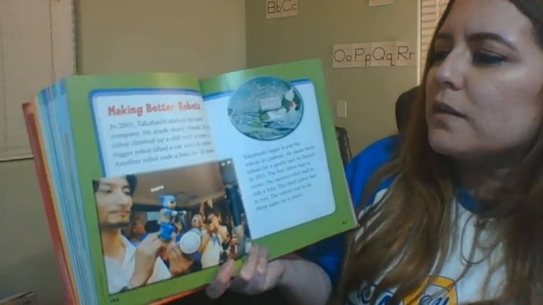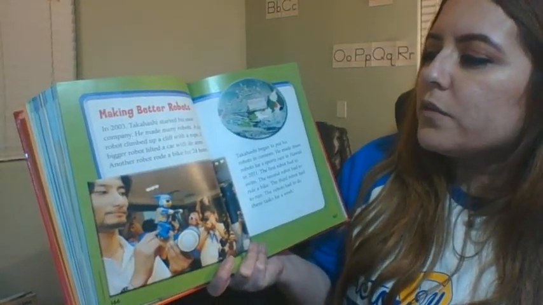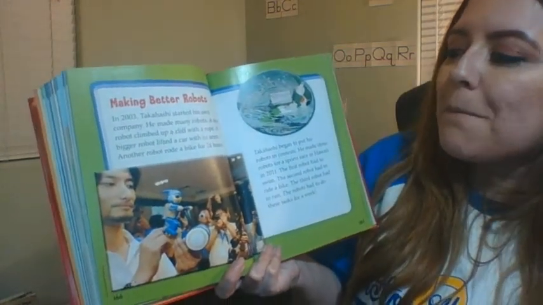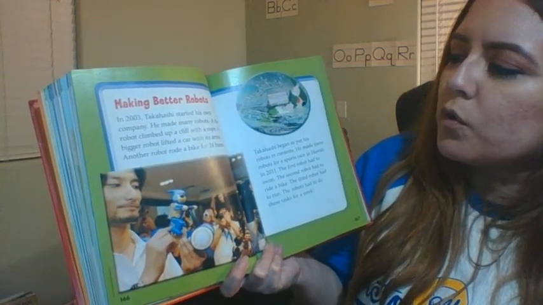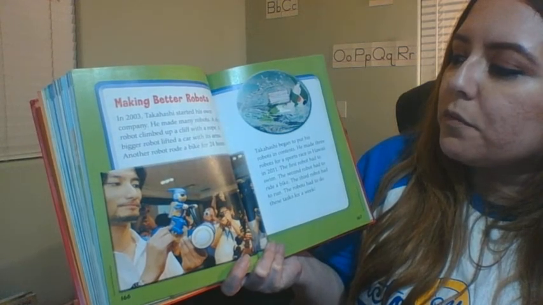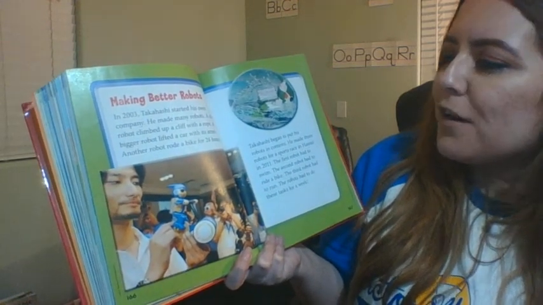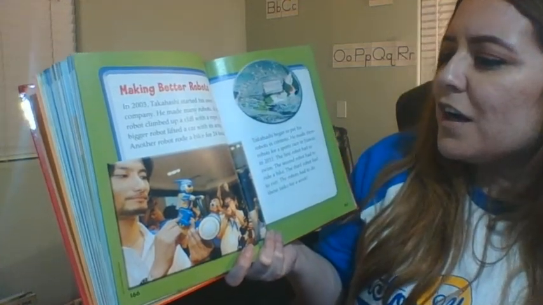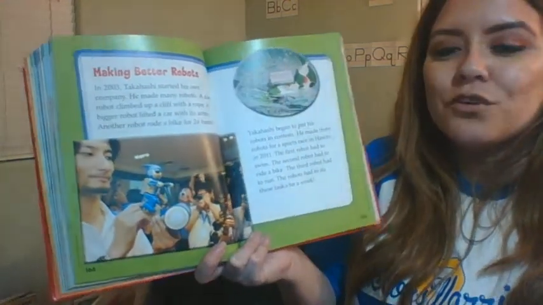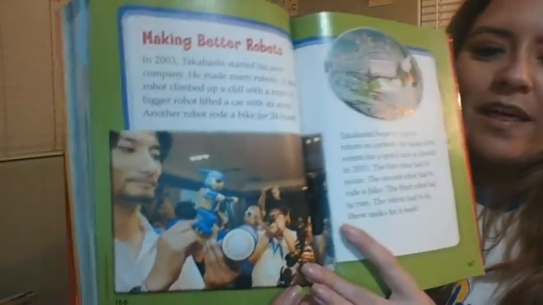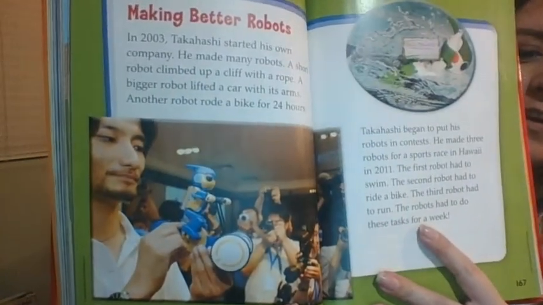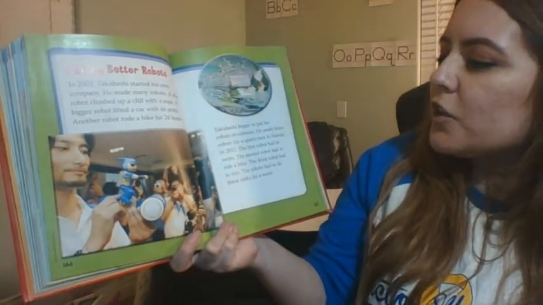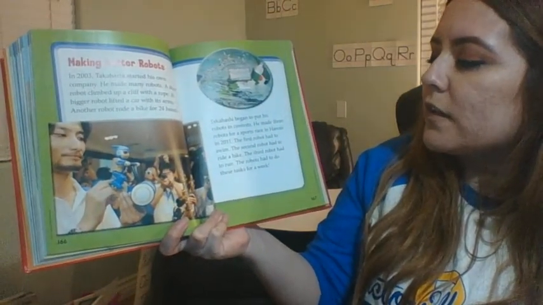Making better robots. In 2003, Takahashi started his own company. He made many robots. A short robot climbed up a cliff with a rope. A bigger robot lifted a car with its arms. Another robot rode a bike for 24 hours. That's a full day. Takahashi began to put his robots in contests.